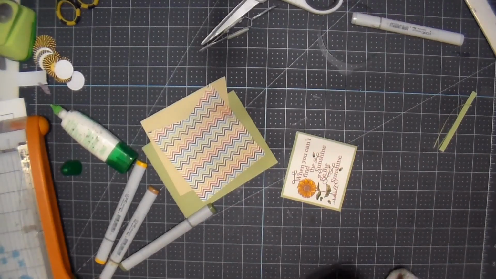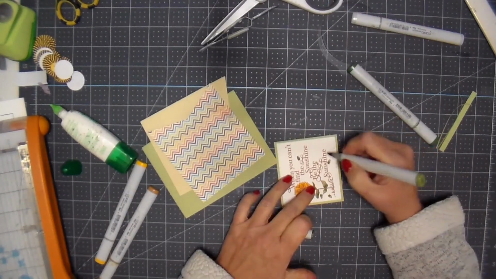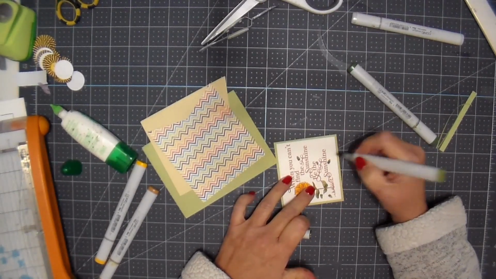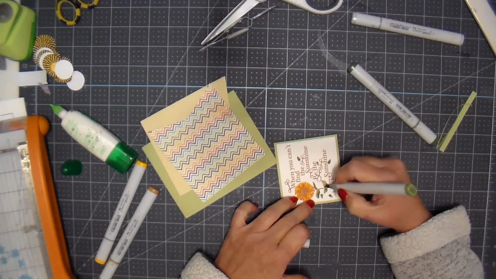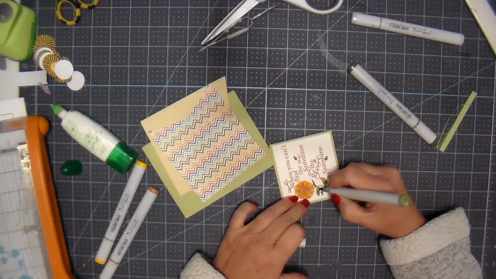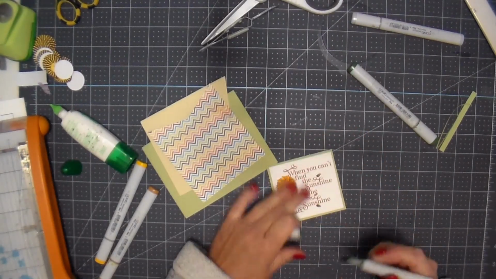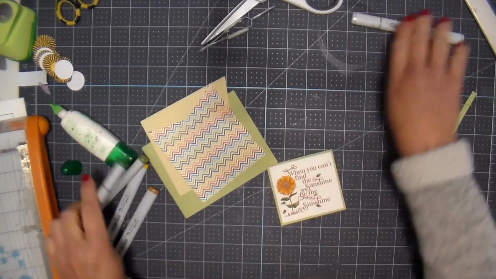And then come back in with my original one and blend it in. Love it.